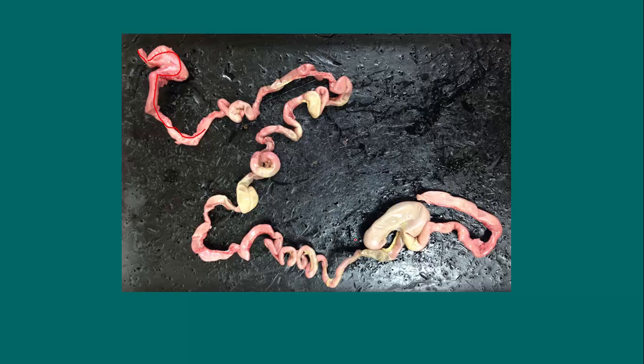And then something we didn't see in the frog is a structure called the cecum. This is the cecum right here, and the cecum is always found at the transition from the small to the large intestine. The cecum houses microbes that aid in the digestive process. Then this is the large intestine leading to the rectum and then the anus.